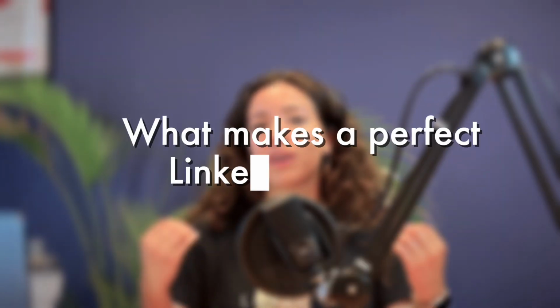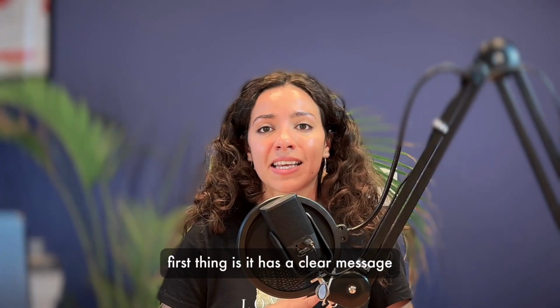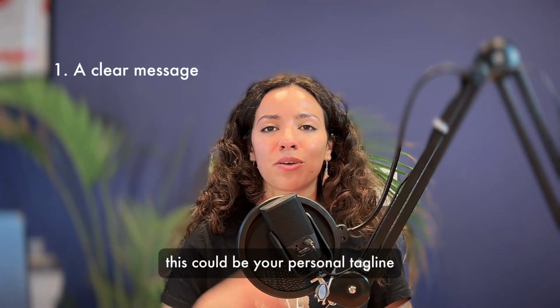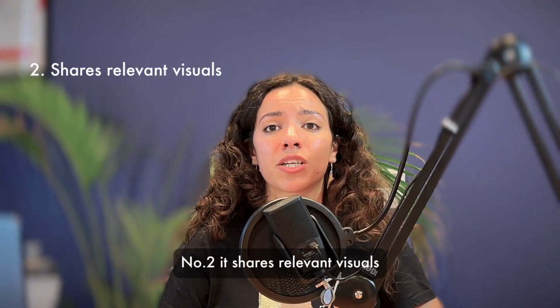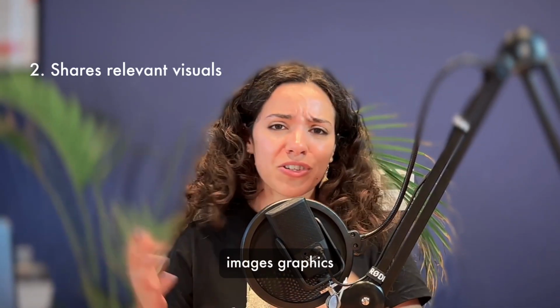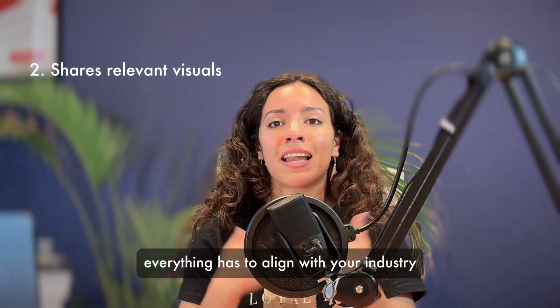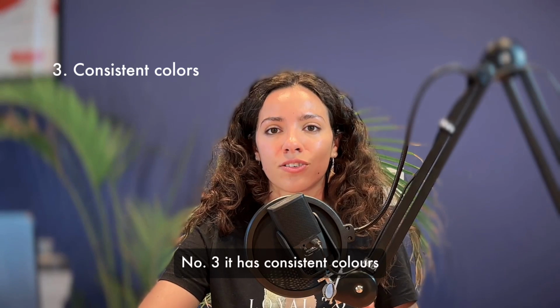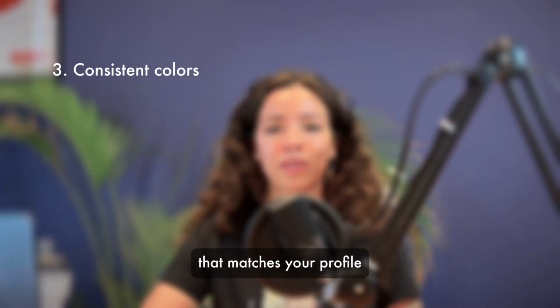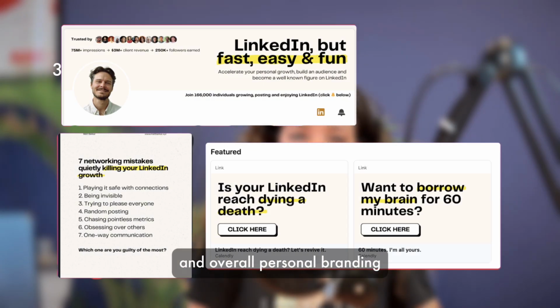What makes a perfect LinkedIn banner? First thing is it has a clear message. This could be your personal tagline, mission statement, or a short value proposition. Number two, it shares relevant visuals. Images, graphics, everything has to align with your industry, whether it's tech, finance, marketing, you name it. Number three, it has consistent colors. It sticks to one color palette that matches your profile and overall personal branding.